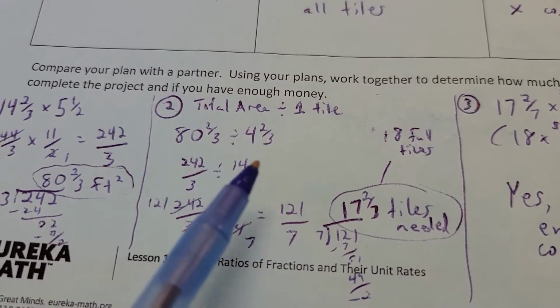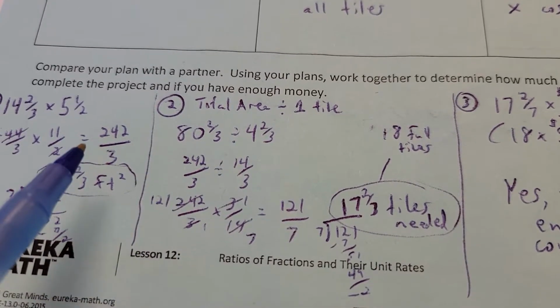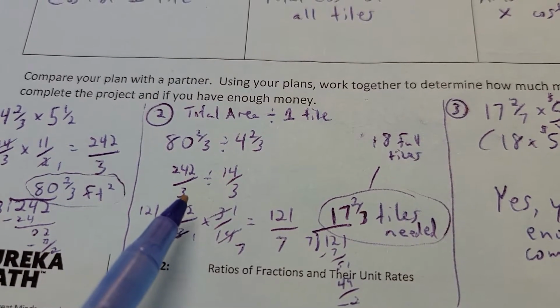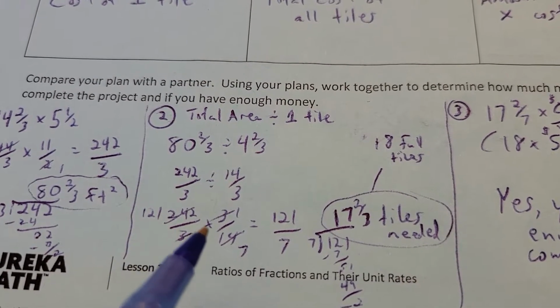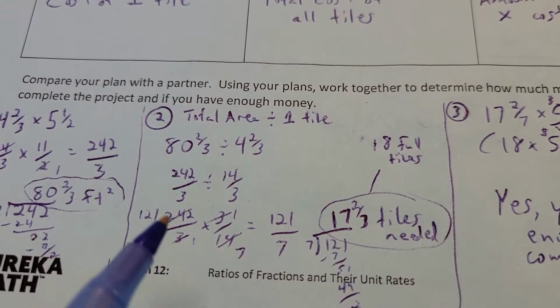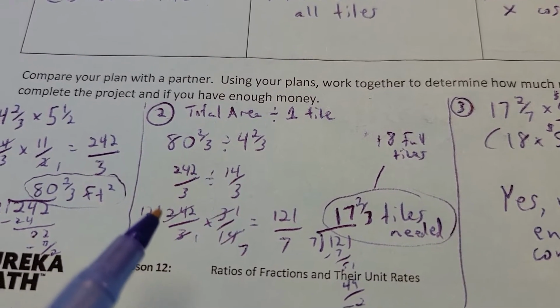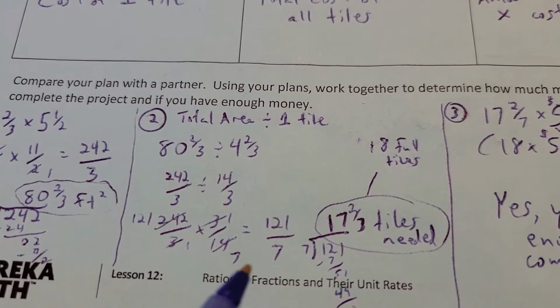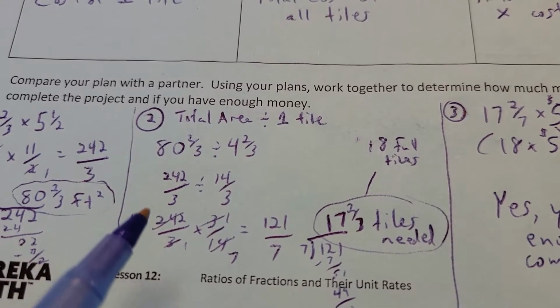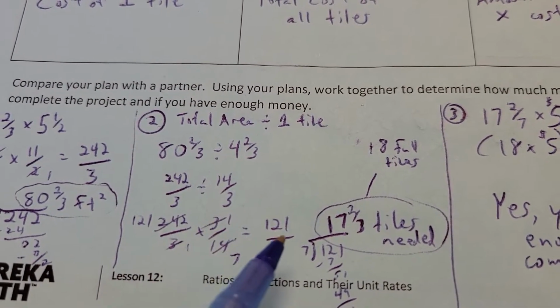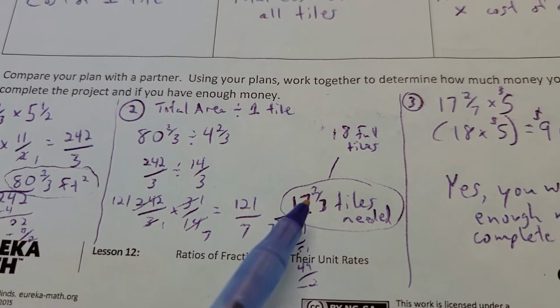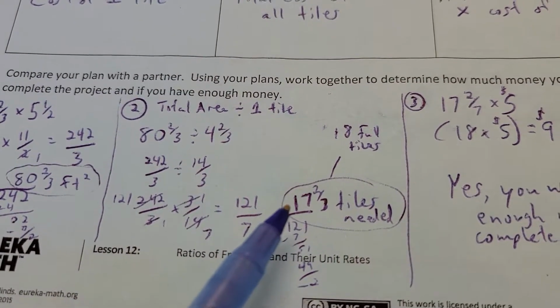So make them improper. This was improper just a minute ago over here, so I can kind of steal that back. And then 14 over 3. And I can keep, change, flip. I get 242 over 3 times 3 over 14. And cross cancel, divide them by 7. Divide them by 2 there. And I get down to 7 and 121 there. And these 3's can divide down. Divide them by 3, I get down to 1 and a 1. I get 121 over 7. And by the time I convert that, it's 17 2/3 tiles needed.